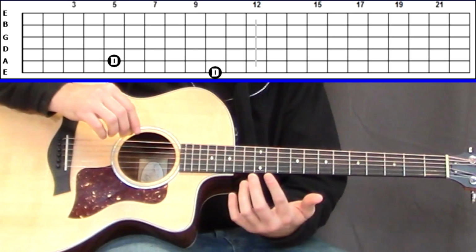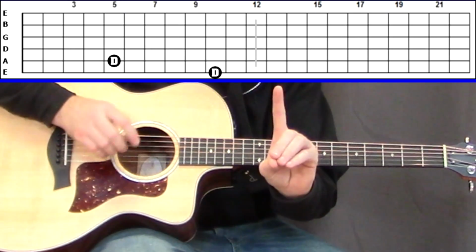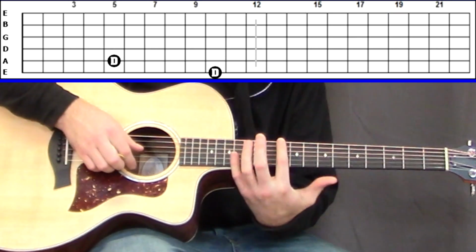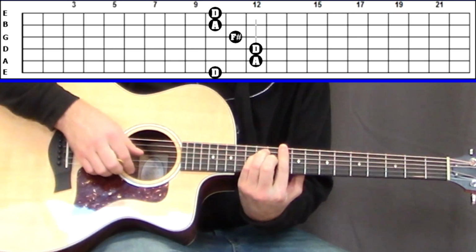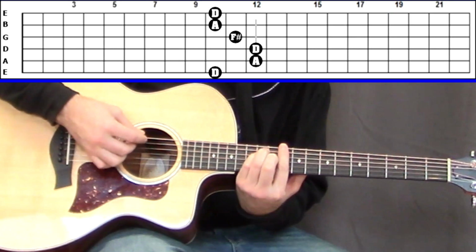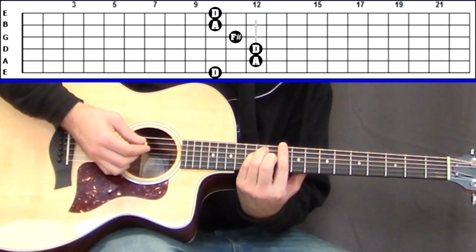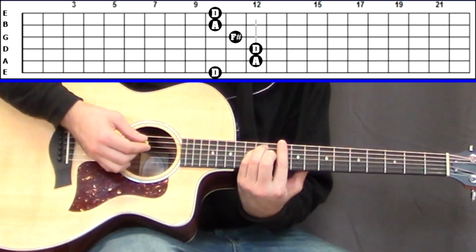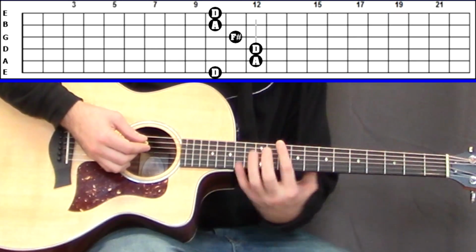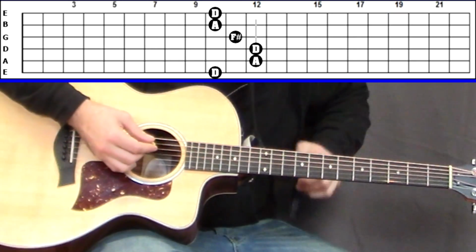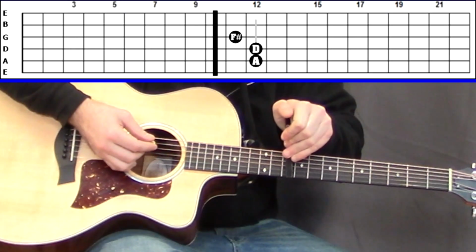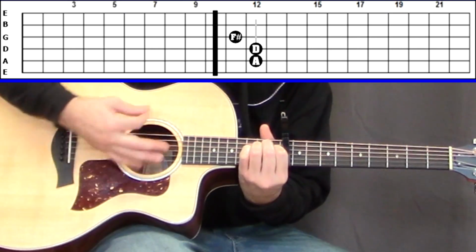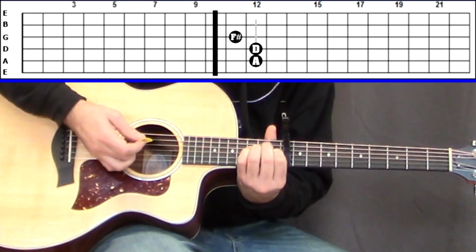So let me show you the four shapes. The first shape is where you locate the root with your index finger. So locate the root, which is the note D, right here, 10th fret, and you're going to play this shape. This is just a basic bar chord shape spanning all 6 strings. This is also known as the E shape, and the reason it's called the E shape is because if you replace your first finger with a capo, and you just play the E chord, that's why it's called the E shape.